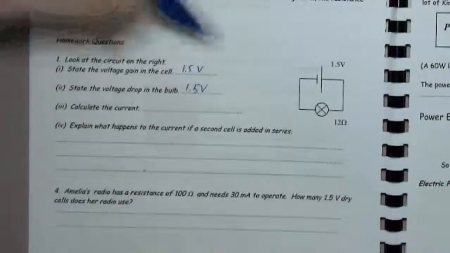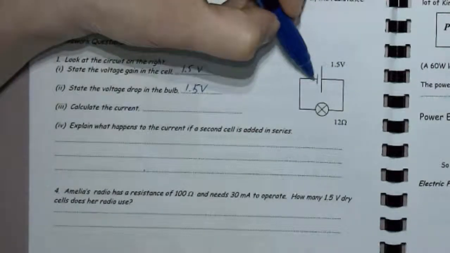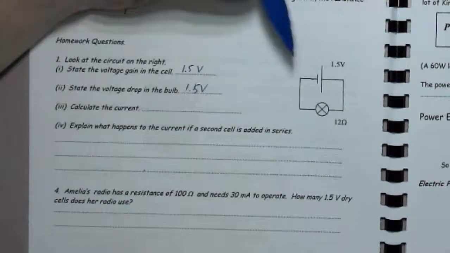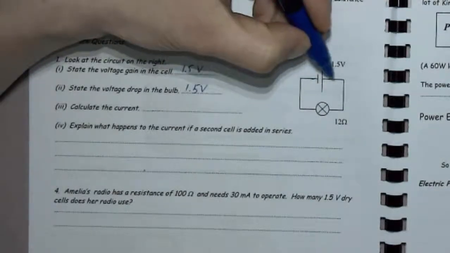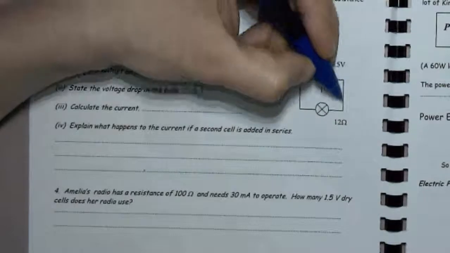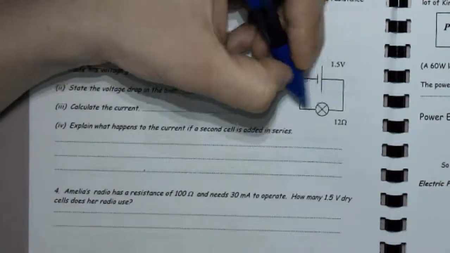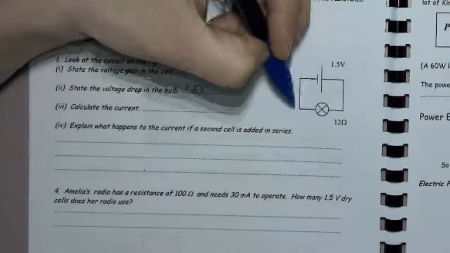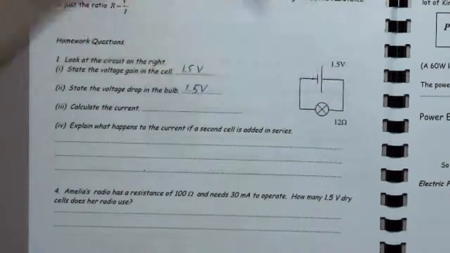And there's a rule here that any voltage that we gain in a circuit must also be lost by the time we get back to the same point. So if we go around the circuit, we gain 1.5, we don't lose any in the wire, and so the only place where we can lose the 1.5 again is across the light bulb, and we have to lose it by the time we get back to the start of the circuit.